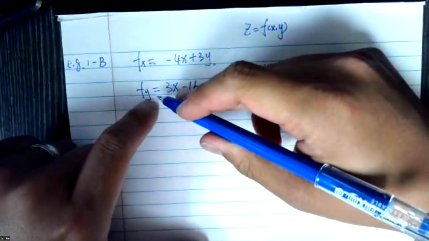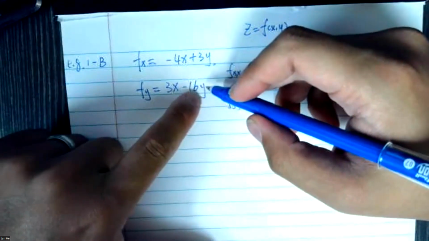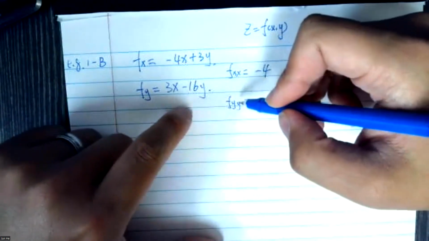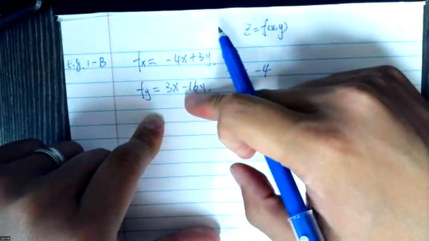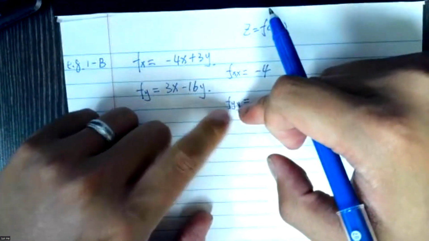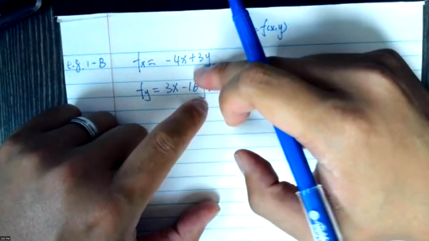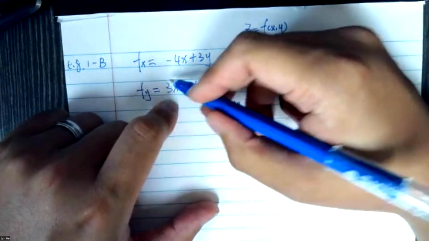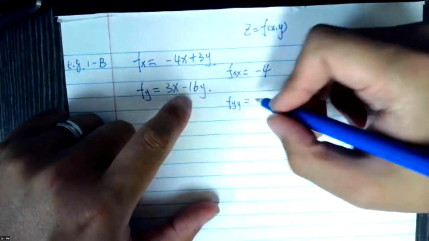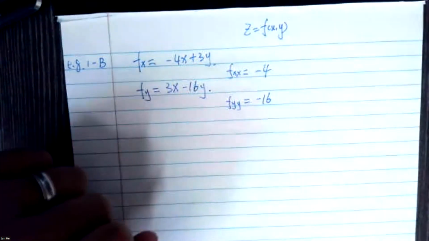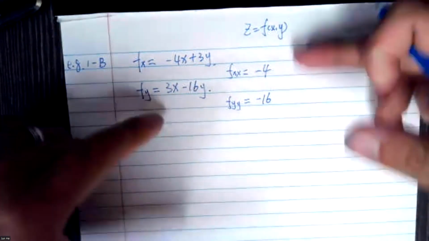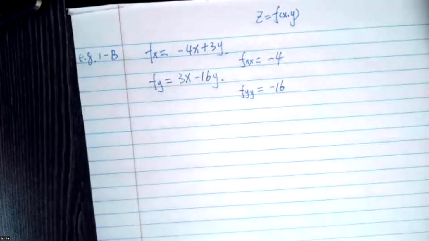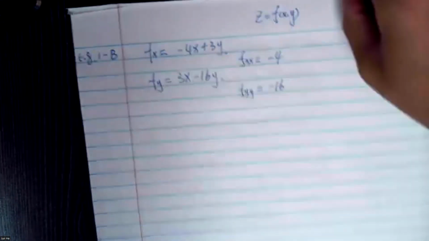Similarly, f partial on y is 3x minus 16y, and fyy is the partial derivative of this new function with respect to y, in which you only consider y as the changing variable and x as the constant. Then the first term's derivative equals 0, and the derivative of the second term is minus 16. See, it's getting simpler and simpler as we do higher order derivatives. Okay, so that's question 1.